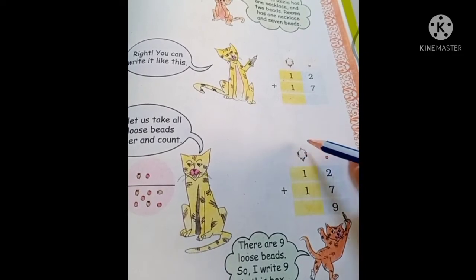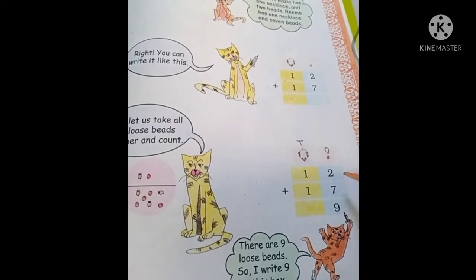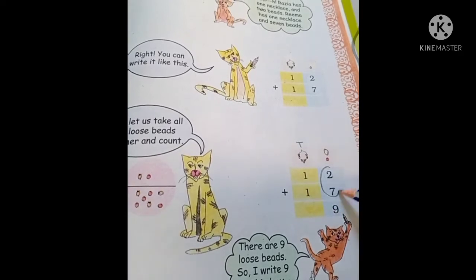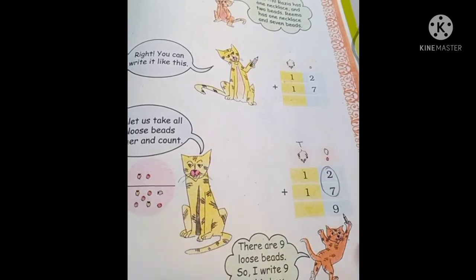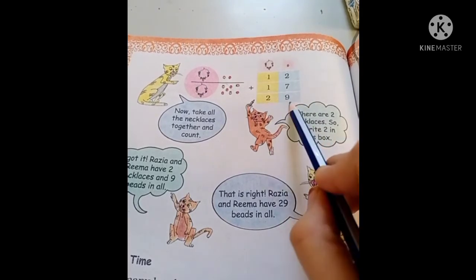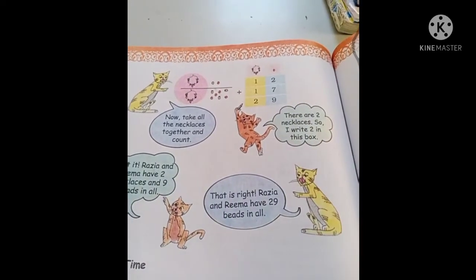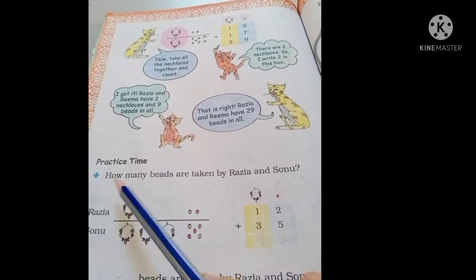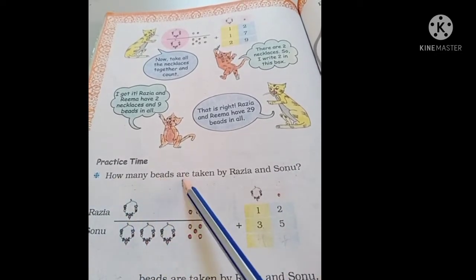First students, this one is called the ones place of the number. So whenever you are doing addition or subtraction, always start from the ones place. So 2 plus 7, 9, and 1 plus 1, 2. That answer is given on the next page over here. Clear everyone? Understood? Okay.